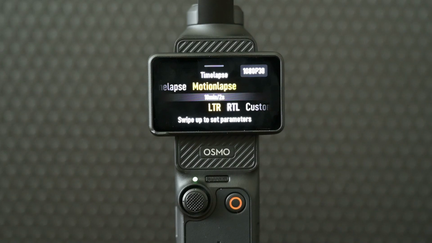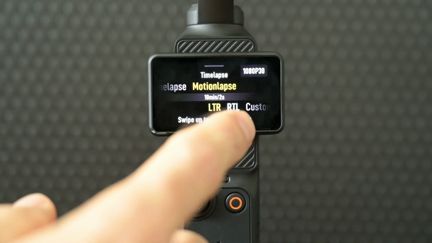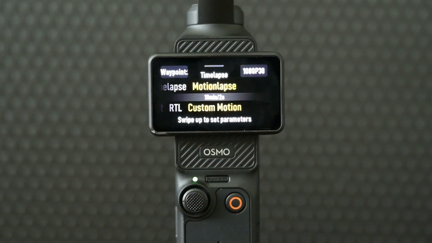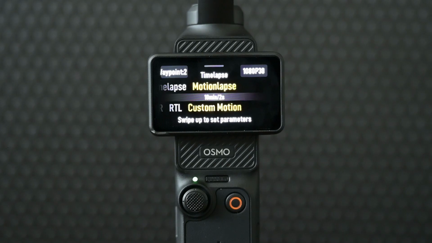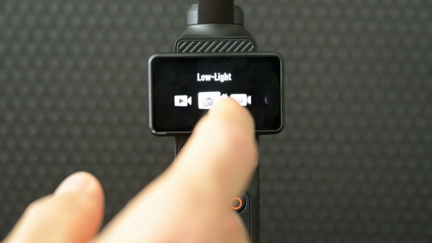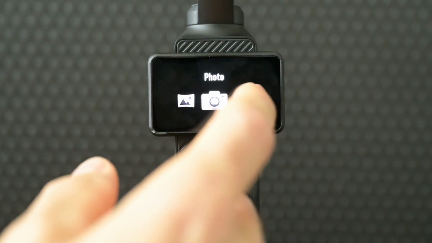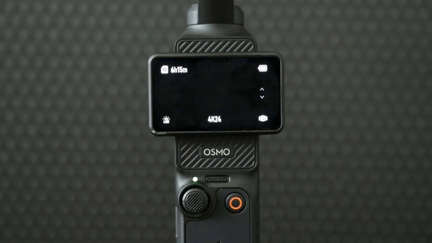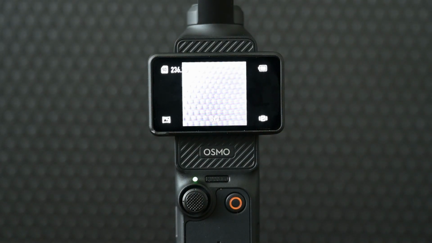And then there's motion lapse. Motion lapse basically lets you do a time lapse video, but from different angles. So you can start off doing a left to right or right to left, or you can choose some custom motions. And then we have obviously some low light shooting and panorama mode as well. So I'm not going to go deep into those.